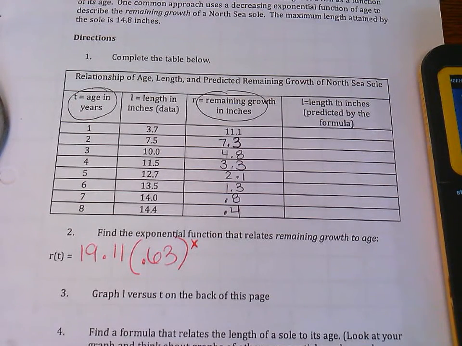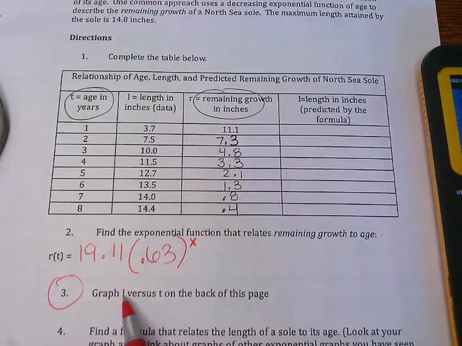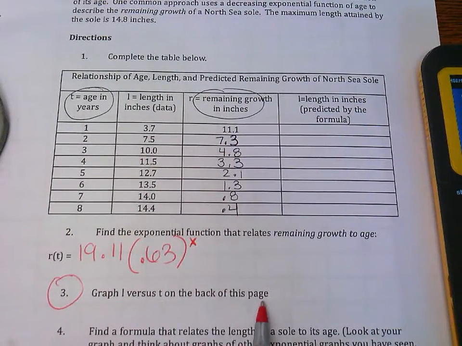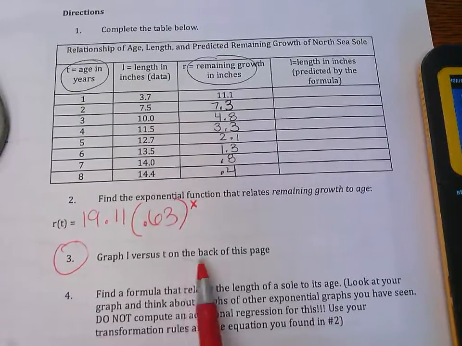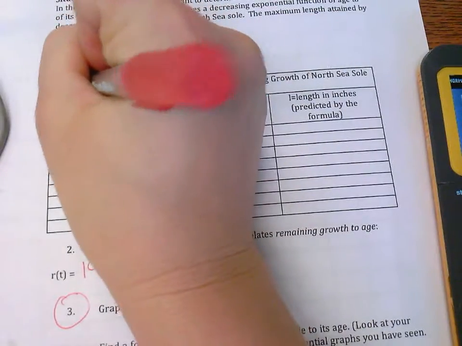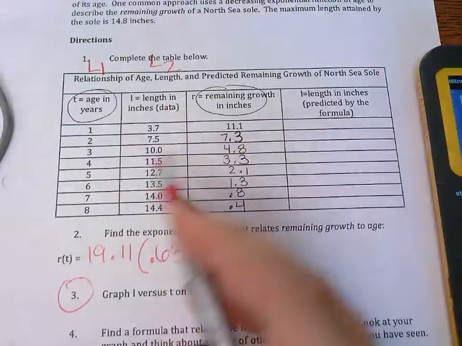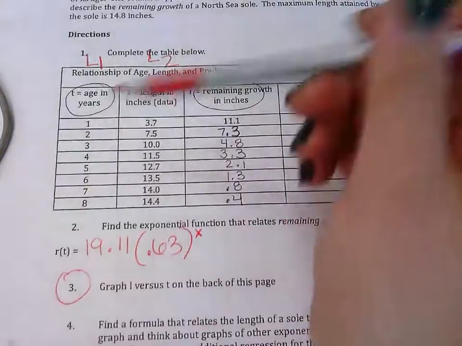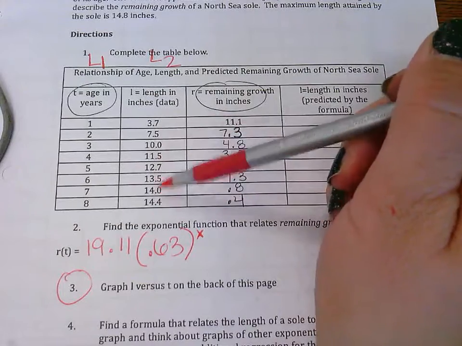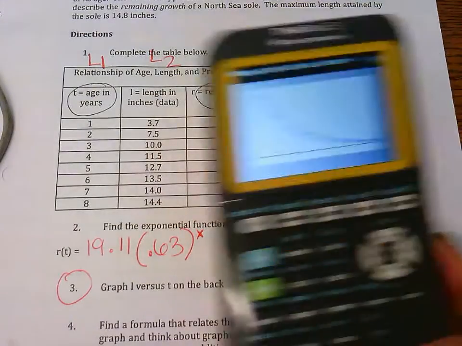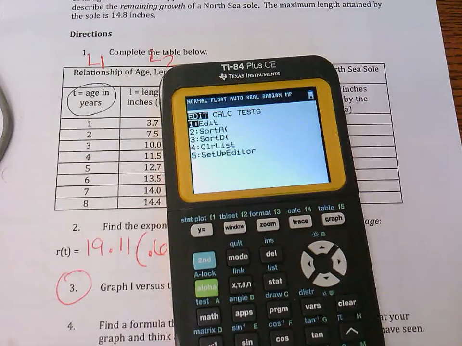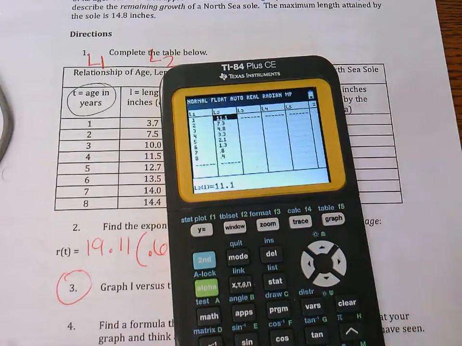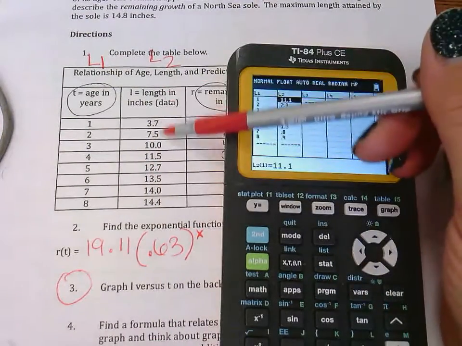So they really want a function that relates age to the current length of the fish. So what they want you to graph on the back page, we're going to skip graphing it by hand, just for the interest of time. See question 3, graph L versus T on the back page. Let's just do that on our calculator. So this time, you're going to change your list 1 and your list 2 to this set of data. So go back to your stat edit and change list 2 to the length of the fish now.